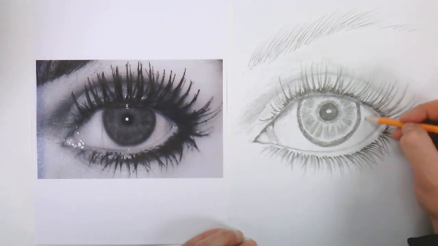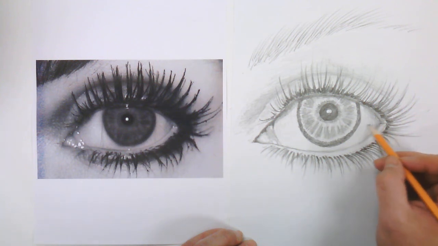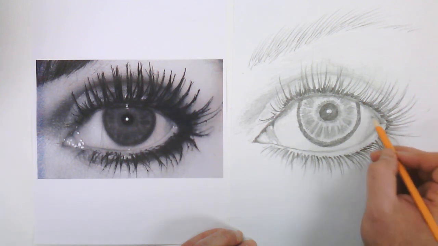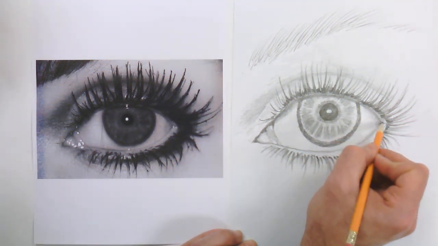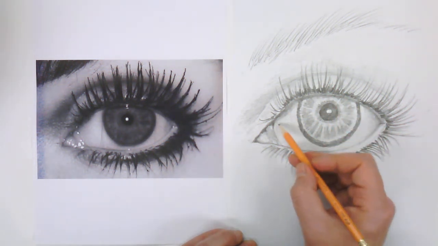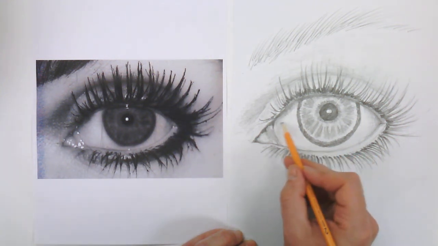So my first curves were going this way. Now these curves, if you want to draw a little bit more, I'm going to have some of my curves go out, straight across, and then this way. And I'm just using really light pressure here.